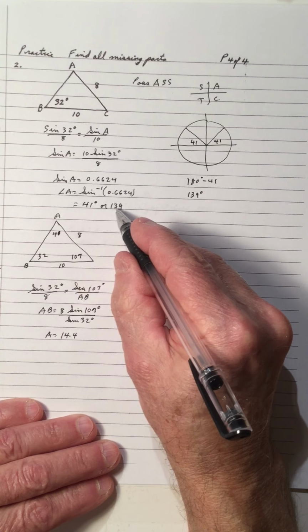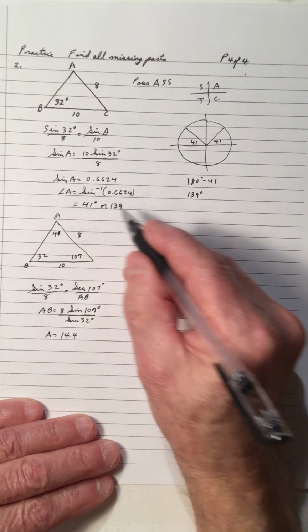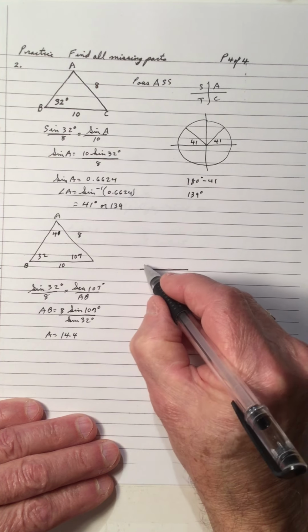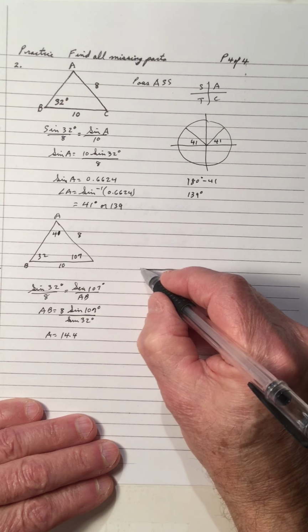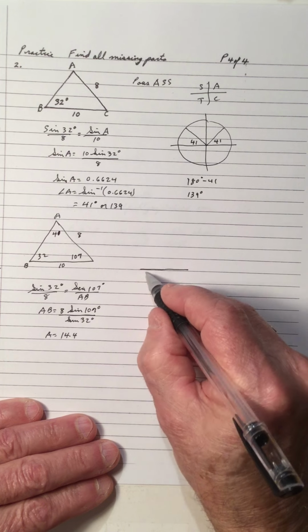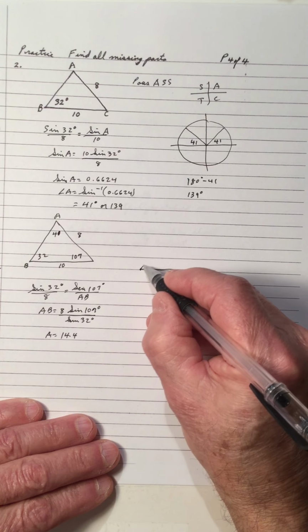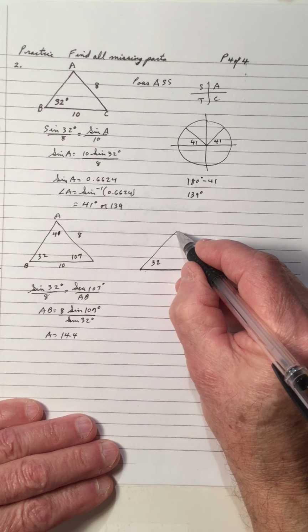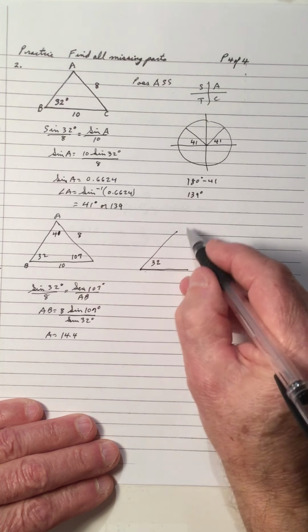So now let's look at 139. So we have that, and there's the 32. So there's the 32 degree angle, and the other angle is, as we said, 139.